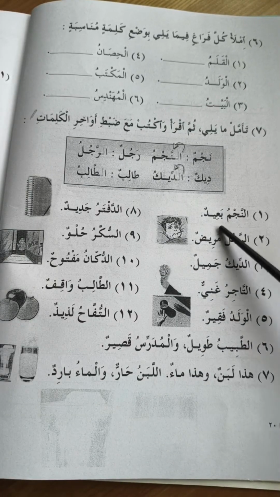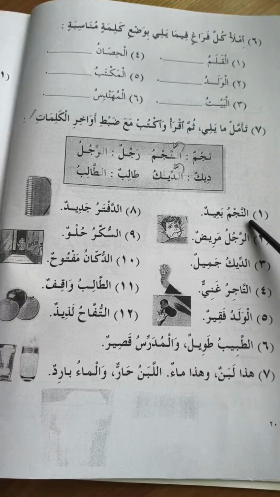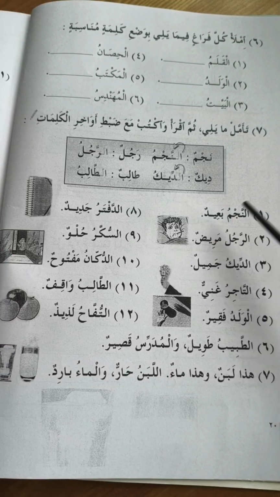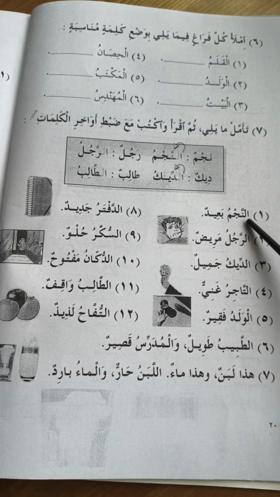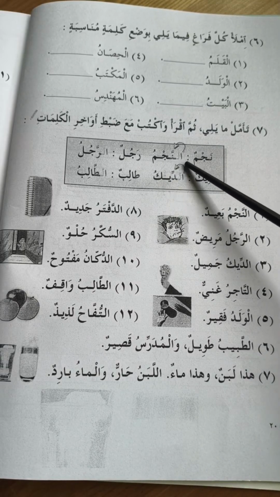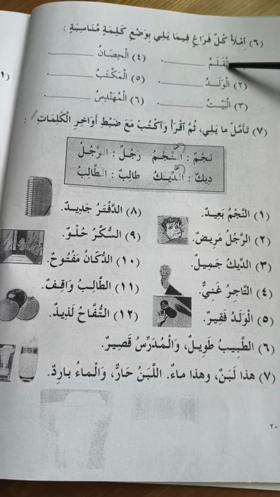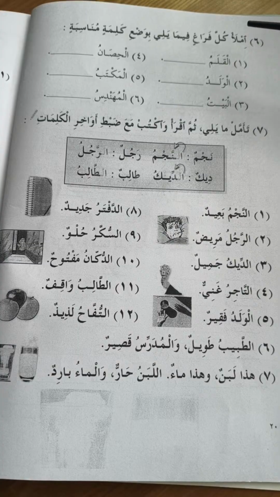The star is far away. النجم بعيد. We call this حروف شمسية. So the lam is not sounding, the lam is silent. That's for حروف شمسية. What about this one? The lam sounds like al, so it's حروف قمرية. But anyway, we'll talk about that later on in the next lesson.